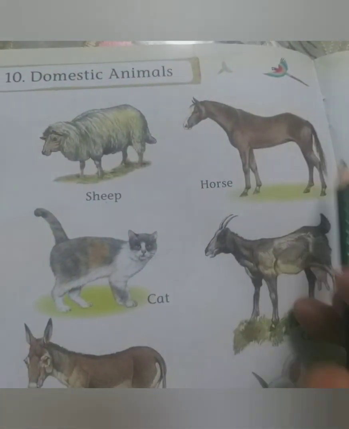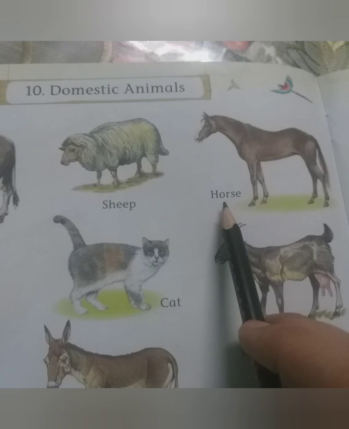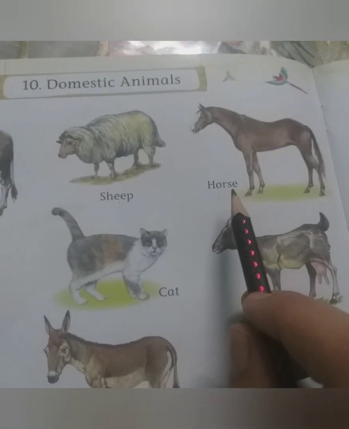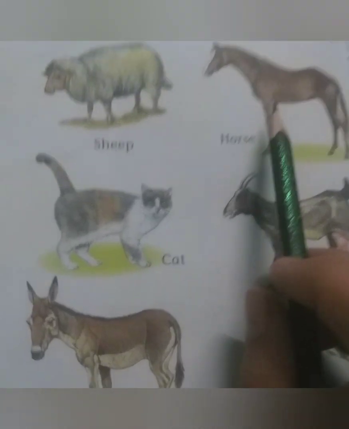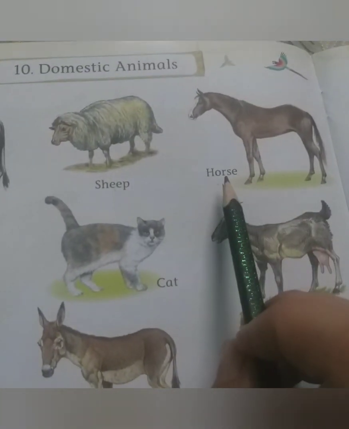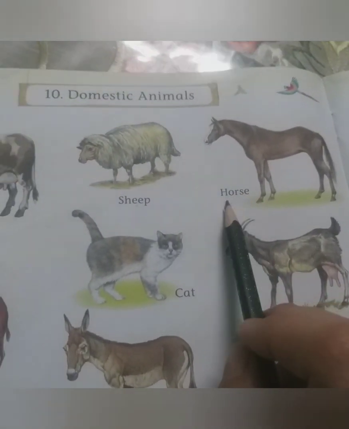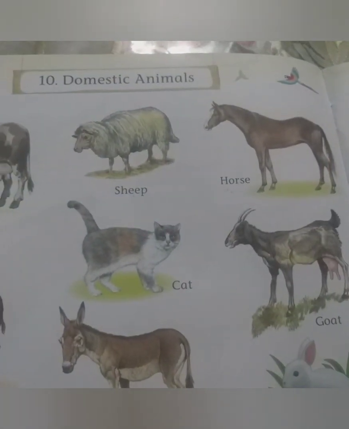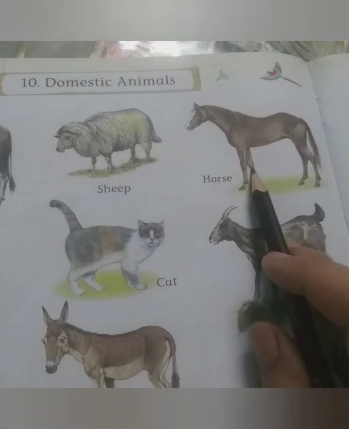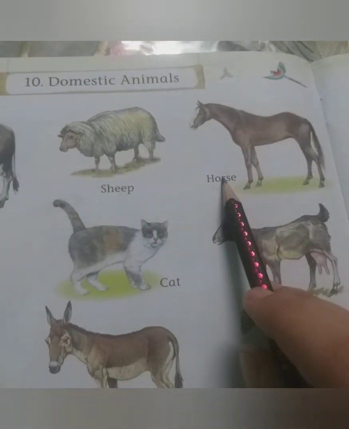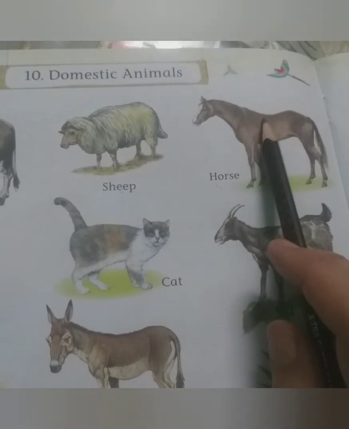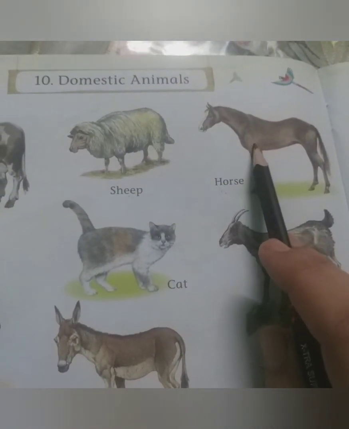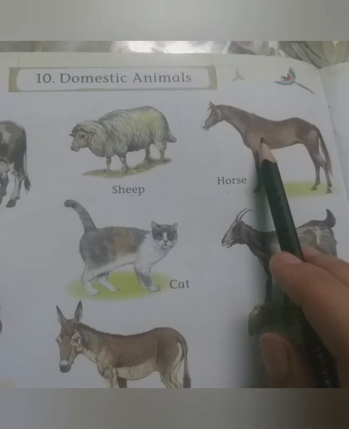Okay. Now let's move to the next animal. Which animal is this? This is horse. And you know horse is a very powerful animal. What is the use of horse? Horse is used to carry loads and for riding. People ride on horse and people carry their loads on horse. Okay, so what do we call horse in Hindi? Ghoda.